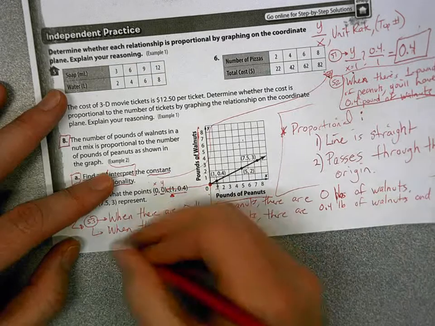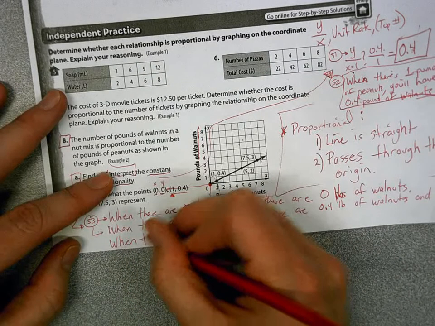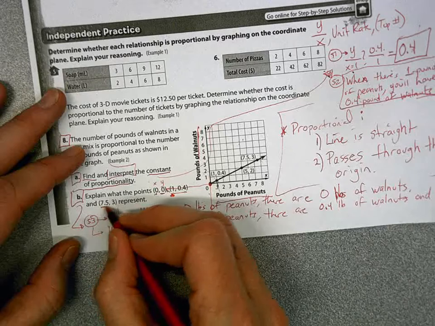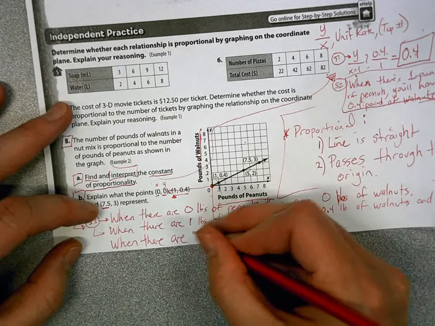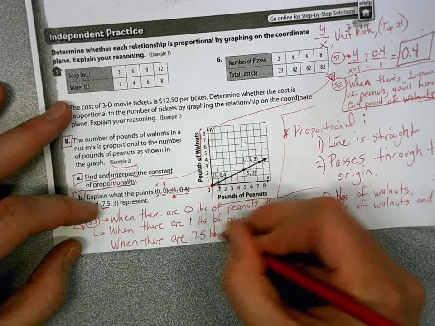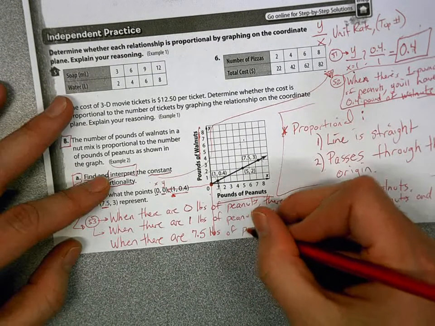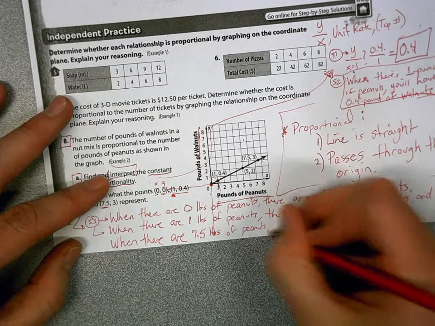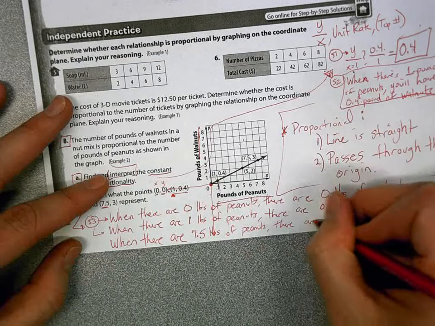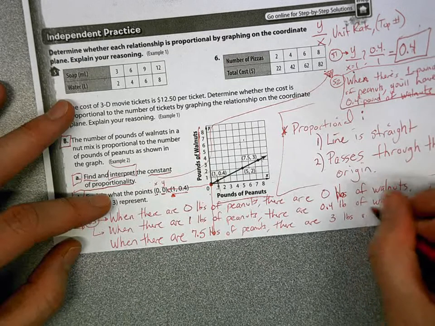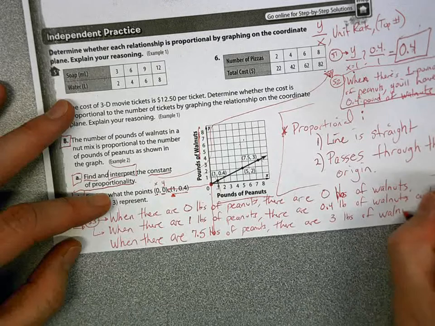And last one, when there are 7.5 pounds, and that's the x, right, which is still peanuts, of peanuts, there are 3 pounds of walnuts.